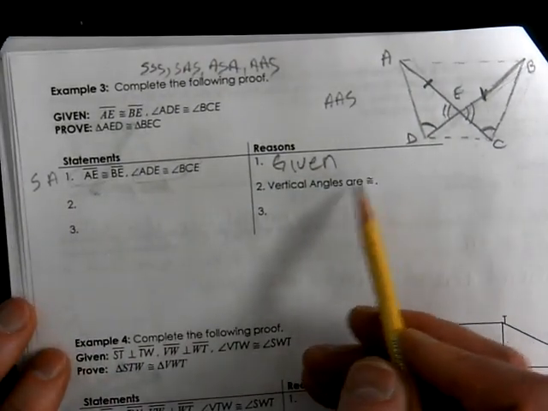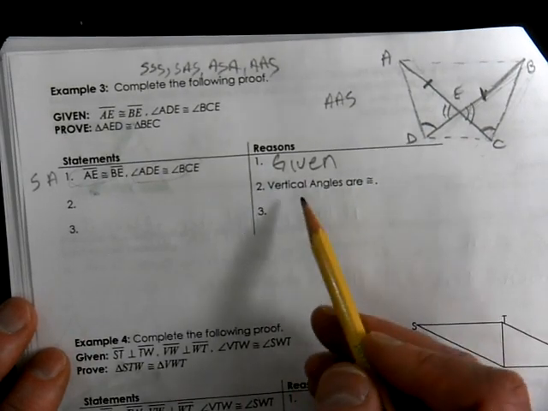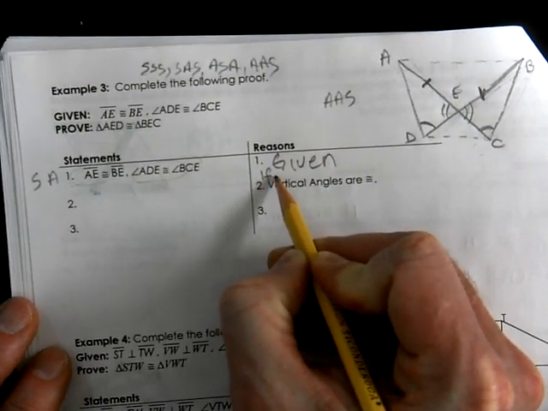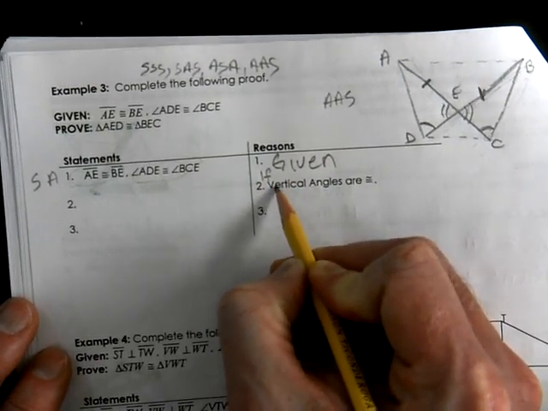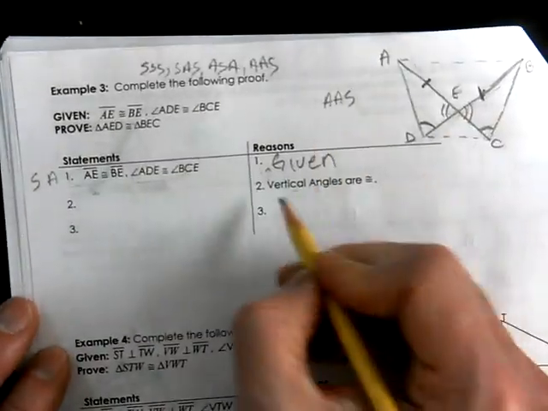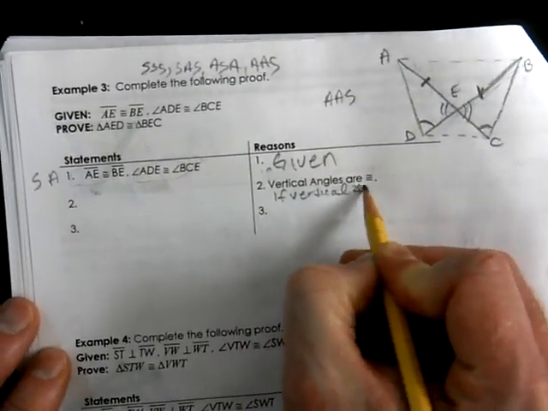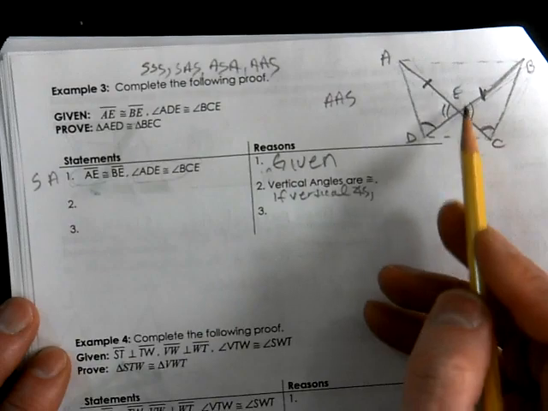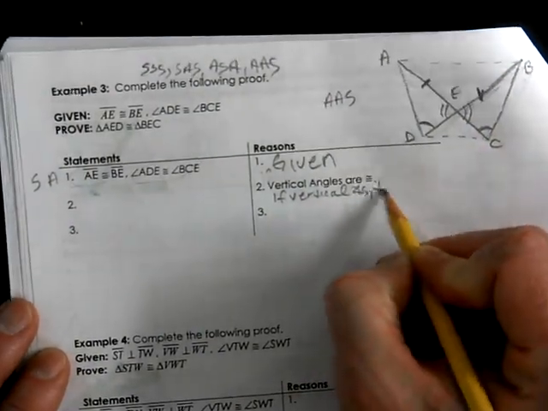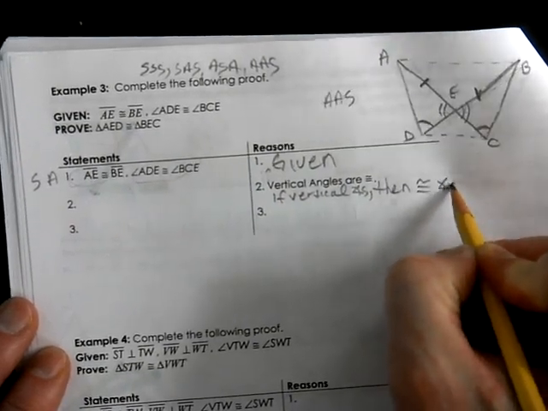This says vertical angles are congruent. I feel that it's missing something. This should say if vertical angles, I'm going to rewrite this, if vertical angles, that is true in the picture, we have vertical angles in the picture, if vertical angles, then congruent angles.